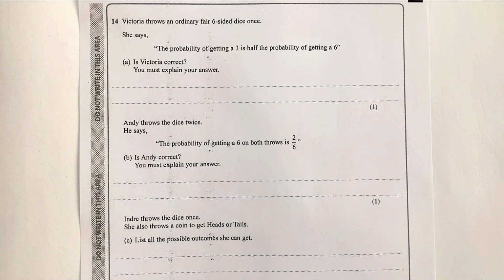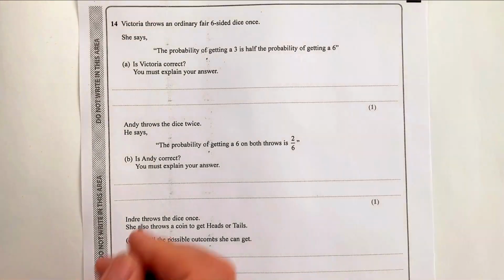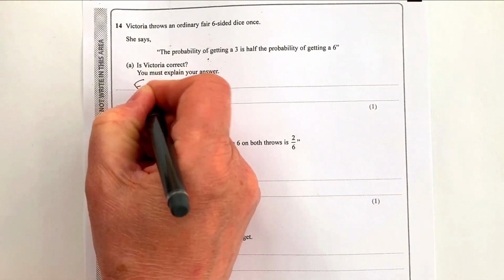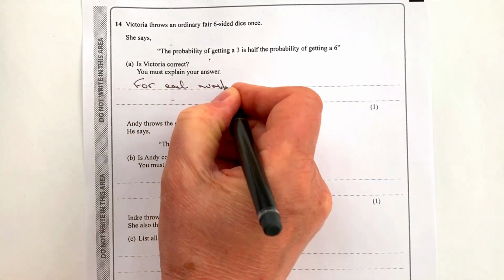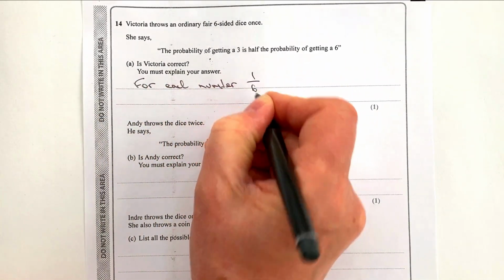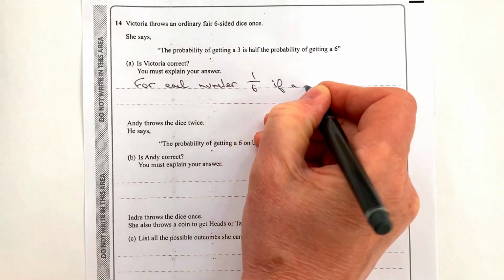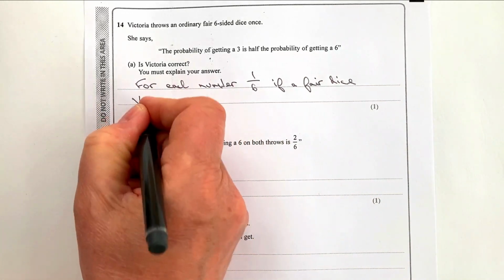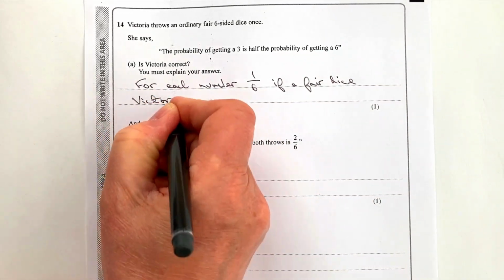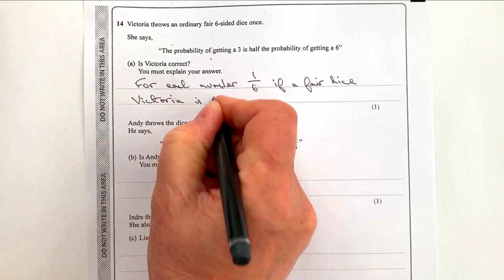They're all exactly the same. The probability for each number would be 1 out of 6 if a fair dice. So I'm afraid Victoria is incorrect.